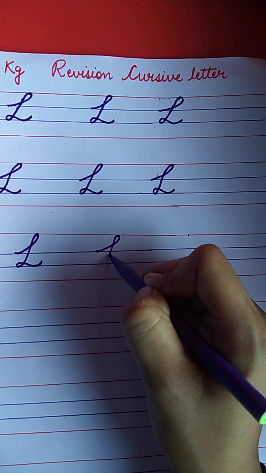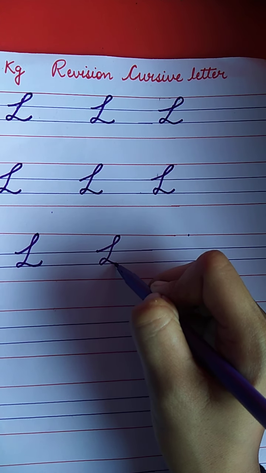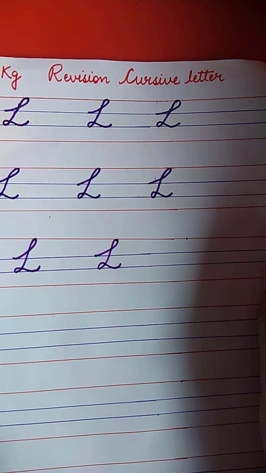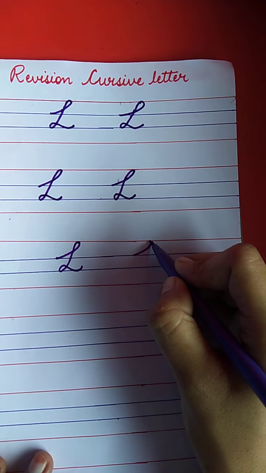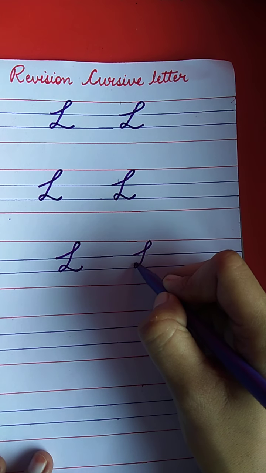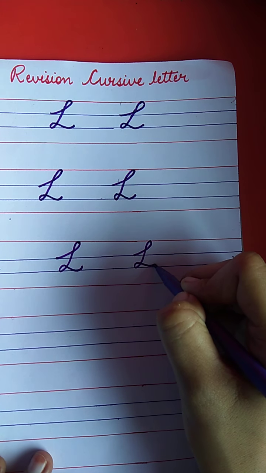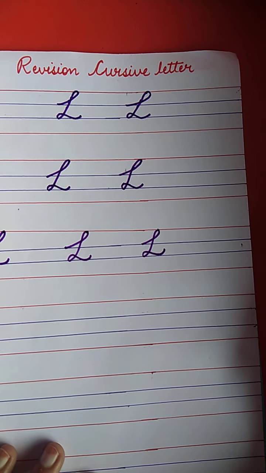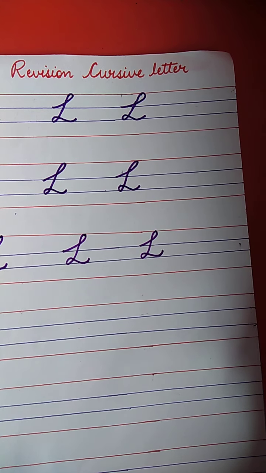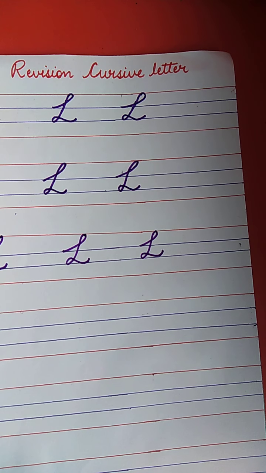One more time. See here, curve line, slanting line, then loop, then curve line. This is letter L. L for lion. See last time. Curve, slanting line, then a curve and again a curve. This is letter L. L for lion. What is the spelling of lion? L-I-O-N, lion.